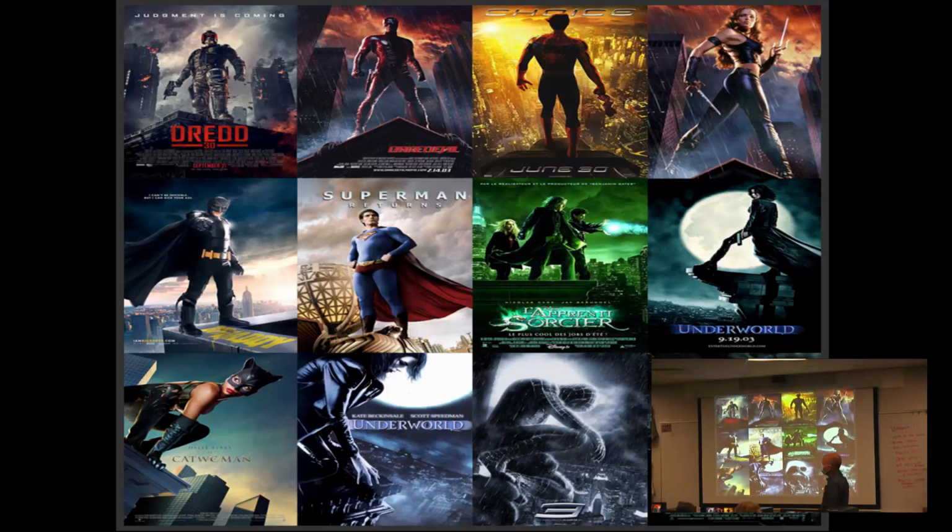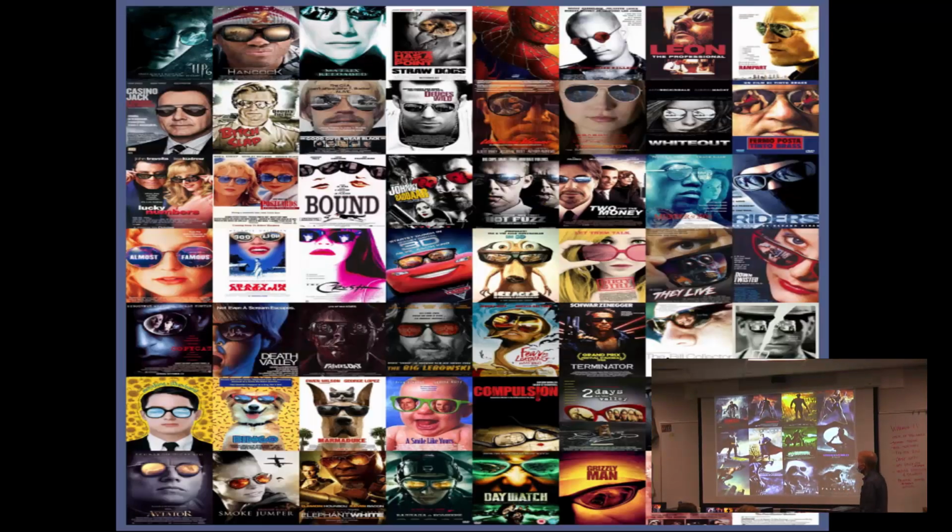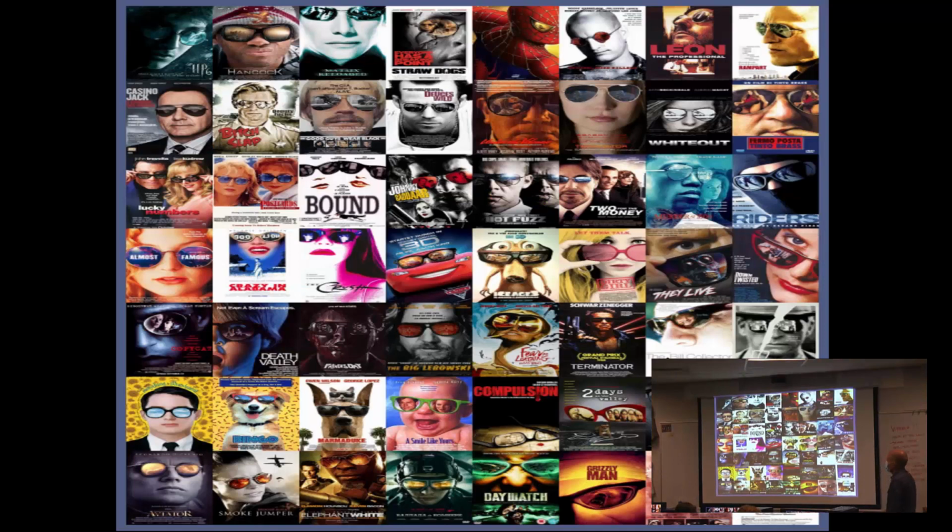How about superheroes on corners of buildings? Look at Superman. Split Superman down the middle. You've got the planet over on the left-hand side, the globe, and then you got his cape on the other side to balance that out. There's all sunglasses.